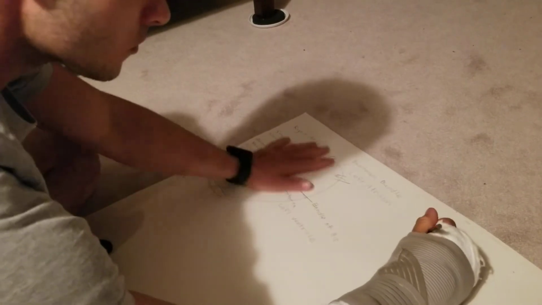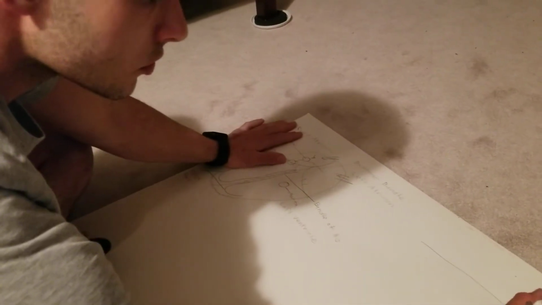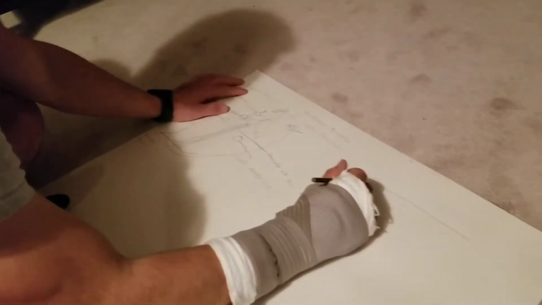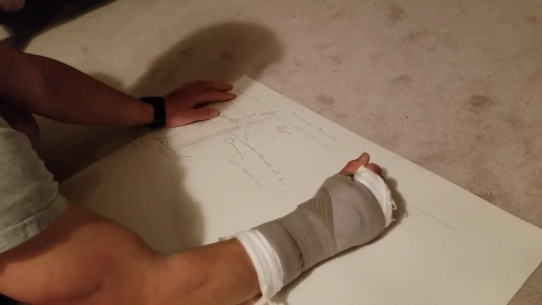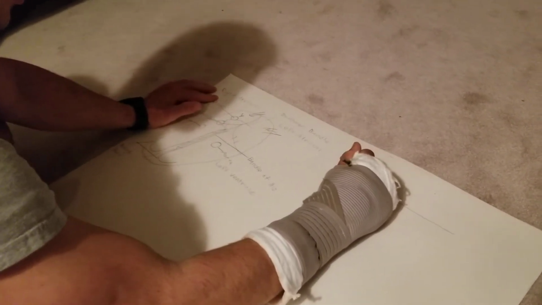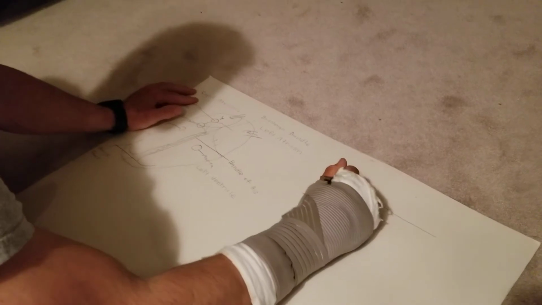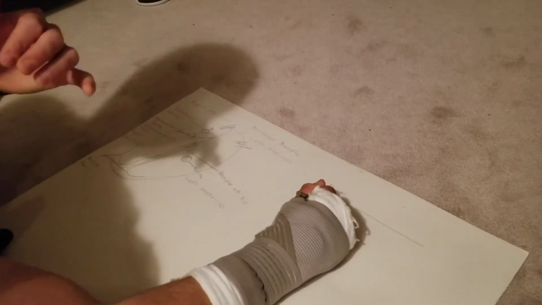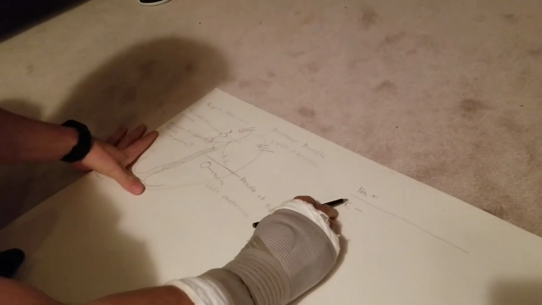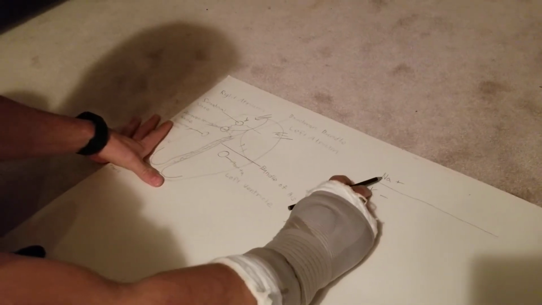So, in a skeletal muscle, we have potassium on the inside, sodium on the outside. We have a positive charge and a negative charge, because these are negatively charged and negatively charged. We have positive concentrations of each.